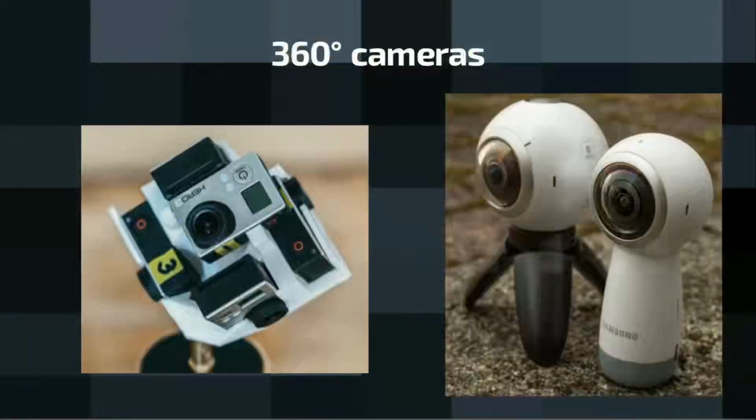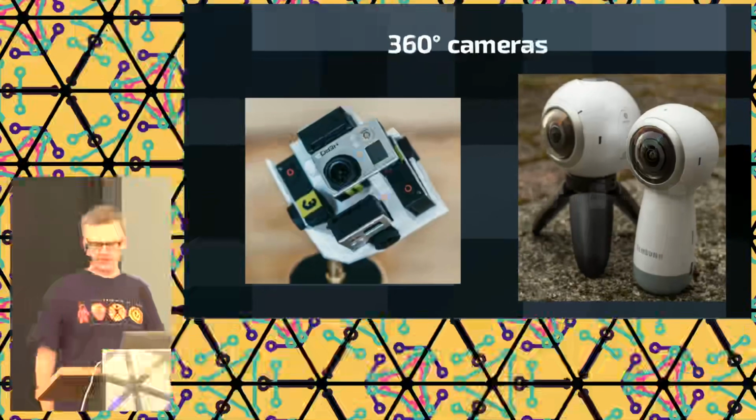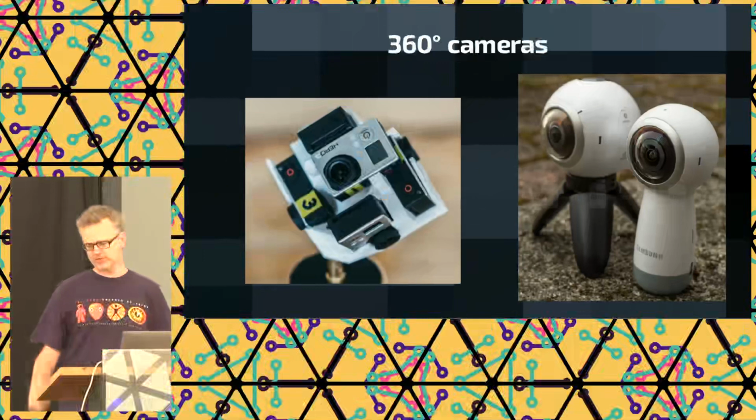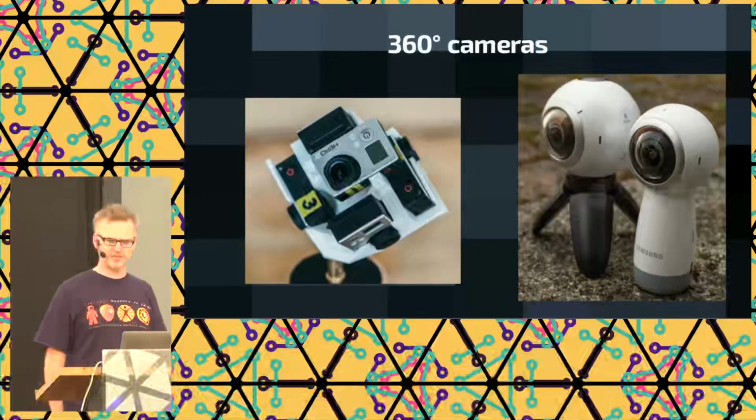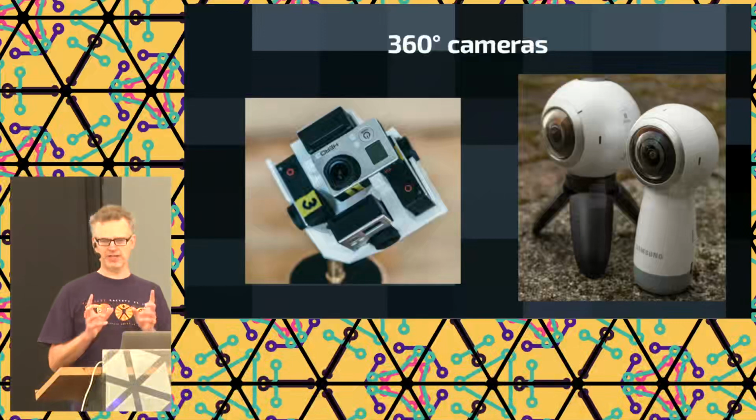Okay, for those of you who are not familiar with 360 cameras, basically the idea is that you have a camera with multiple lenses, so it can see everything around it at once. On the left, you have a DIY early camera. Basically, it consists of 6 GoPro cameras shaped in a cube. So every lens is looking in a different direction. And on the right, we have also somewhat dated Samsung cameras with 2 fisheye lenses.